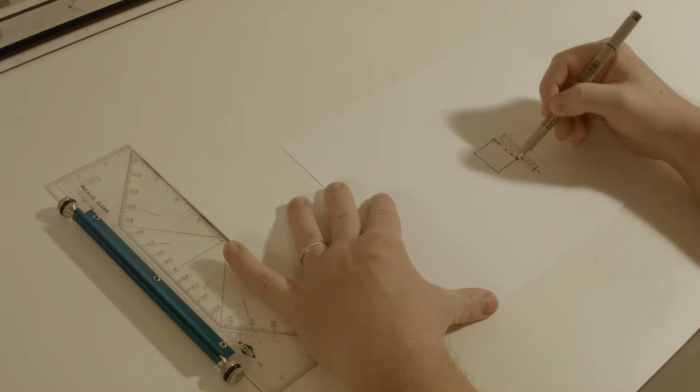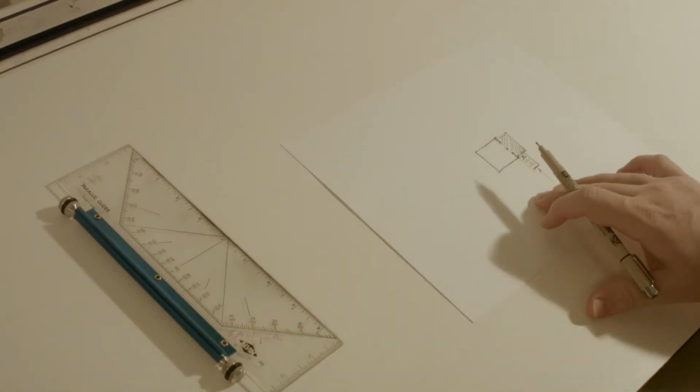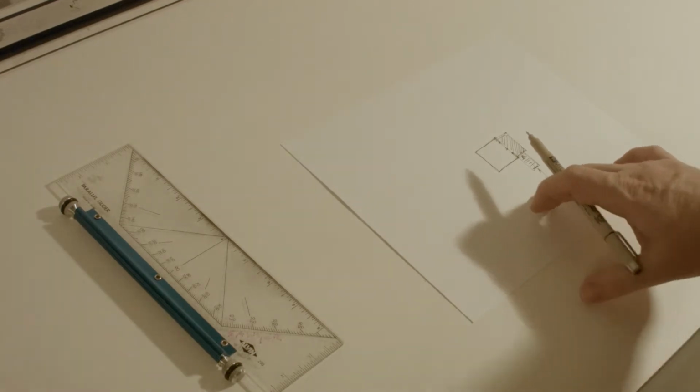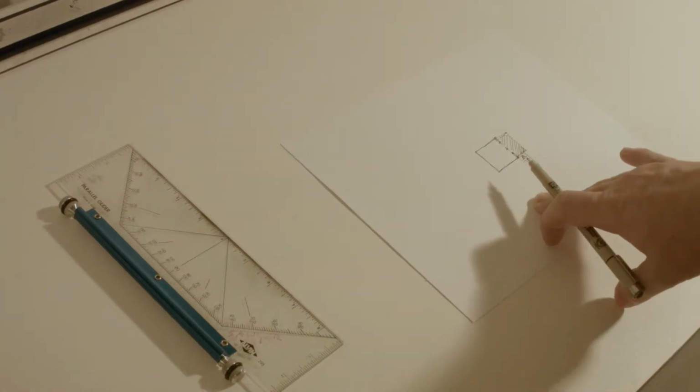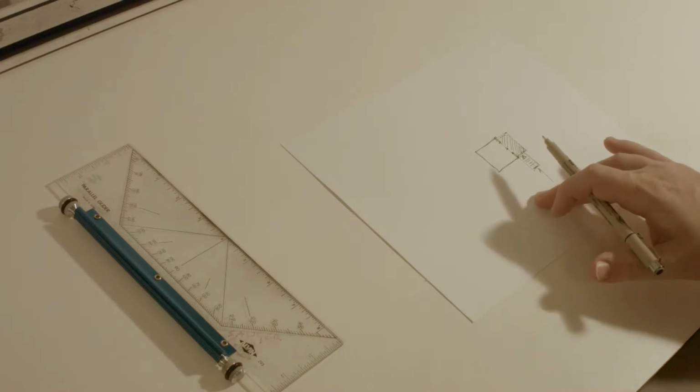And I know I'm drawing kind of small, let me check the camera to make sure that's even on the screen. Yeah, it's on there.